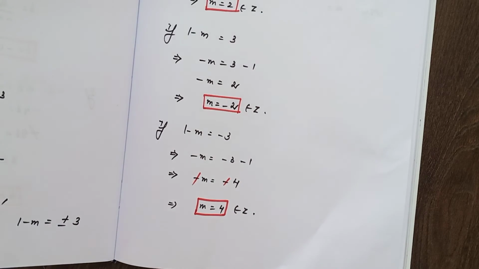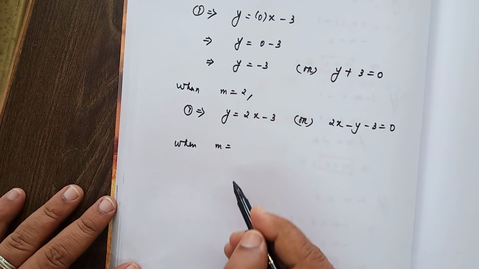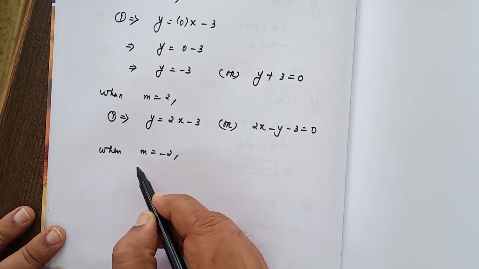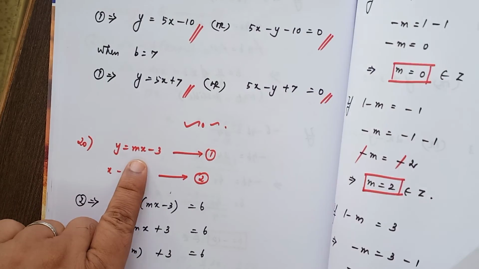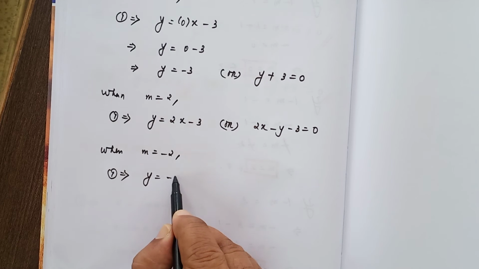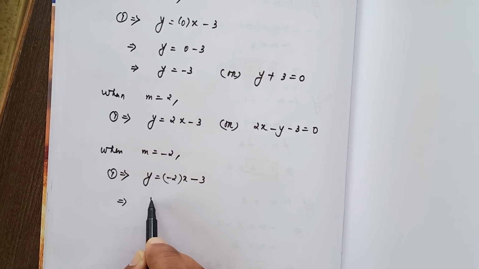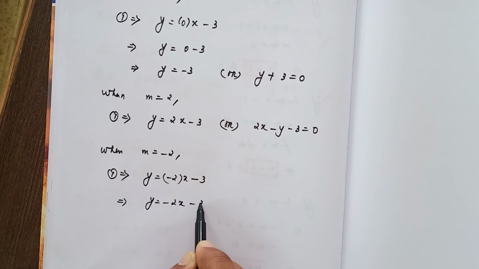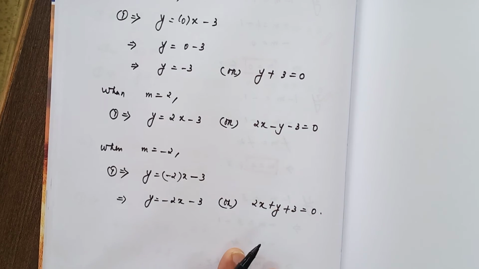When m = -2, equation 1 implies y = mx - 3, so y = -2x - 3, or 2x + y + 3 = 0.